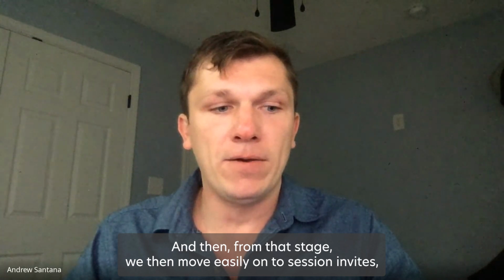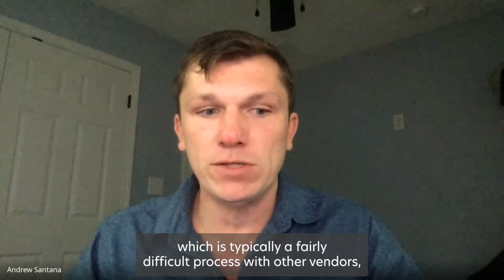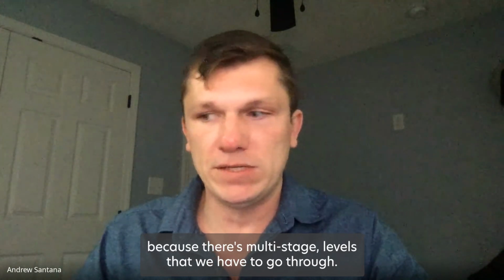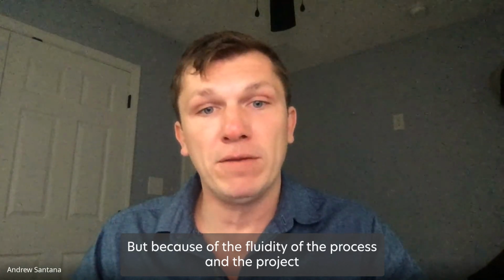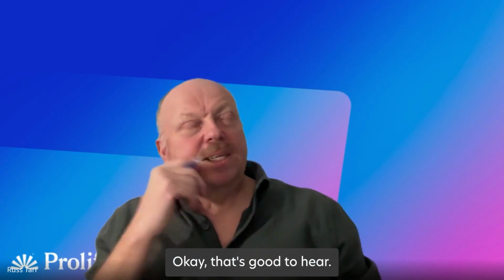Then from that stage, we move easily on to session invites, which is typically a fairly difficult process with other vendors because there are multi-stage levels we have to go through. But because of the fluidity of the process and the project setup on your page, it's a very simplified process. Okay, that's good to hear.